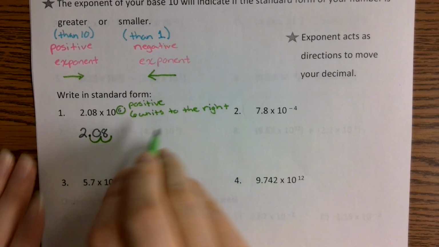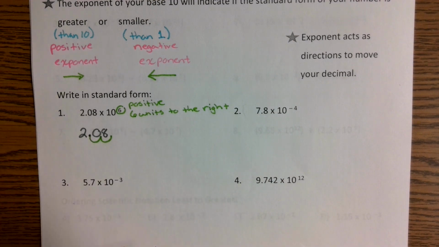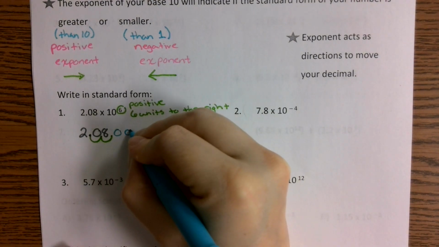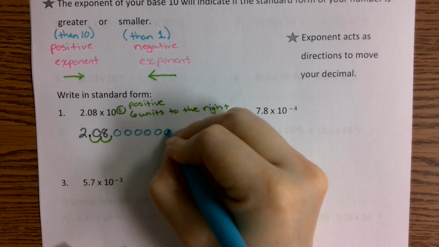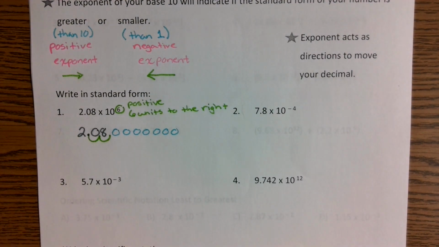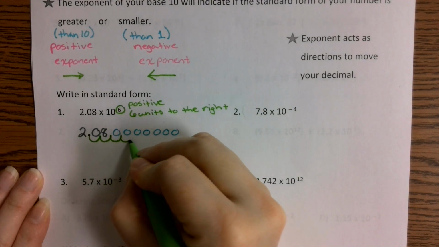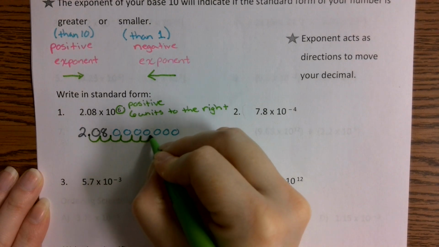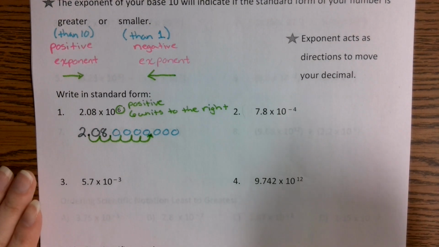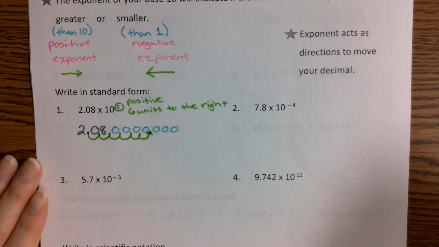So what do I have to add here? Zeros. You add some zeros. It doesn't matter how many zeros you add. I can add as many as I want. I'm just going to add a whole bunch, and then I'm going to continue moving. So I've moved once, twice, 3, 4, 5, 6 times. This is where my new decimal is going to go.